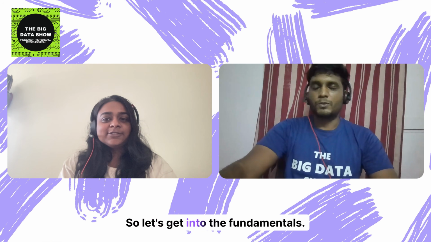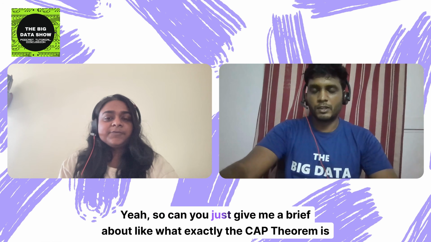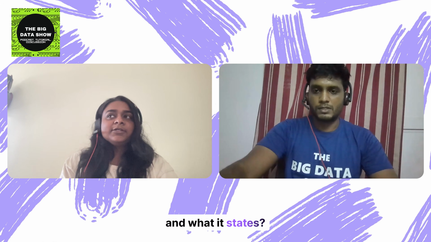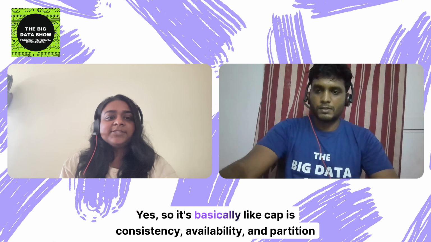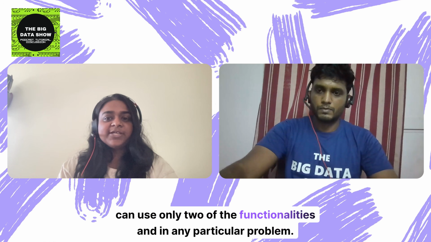All right, let's get into the fundamentals. Have you ever heard about the CAP theorem? Yes. Can you give me a brief about what exactly the CAP theorem is and what it states? Yes, CAP stands for consistency, availability, and partition tolerance. In total, we can only use two of these functionalities in any particular problem.